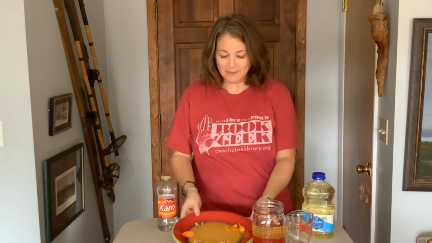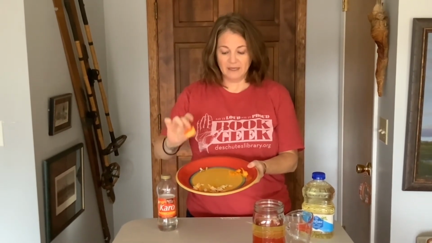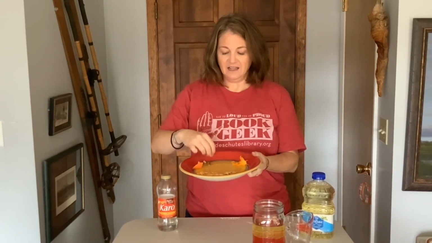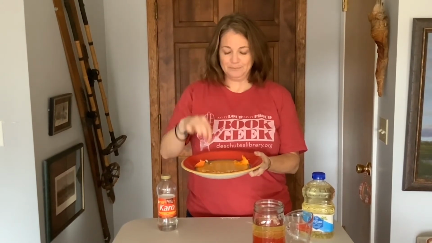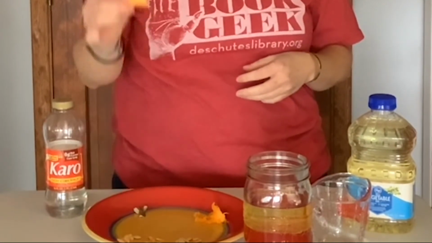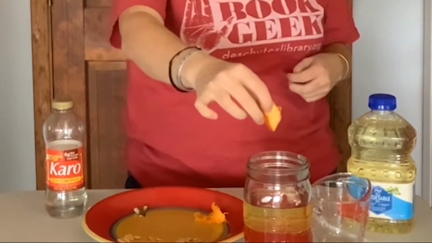Syrup, water, oil. And then on my plate, I have a part of the pumpkin, the insides, or what I like to call the guts, some pumpkin seeds, and a little bit of the stem. And then this is where you're going to need your paper and a pencil to write our experiment. So when we drop things, how do they fall in our density lab, in our density liquids? So let's try.